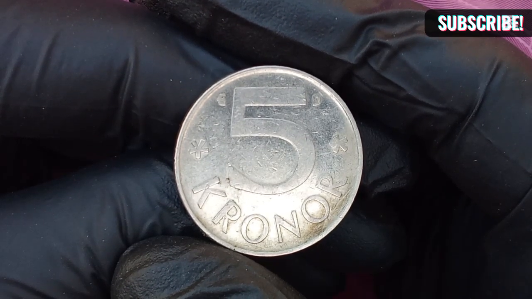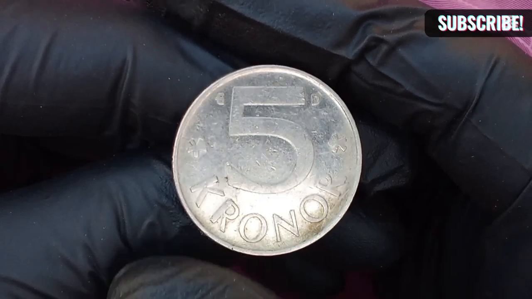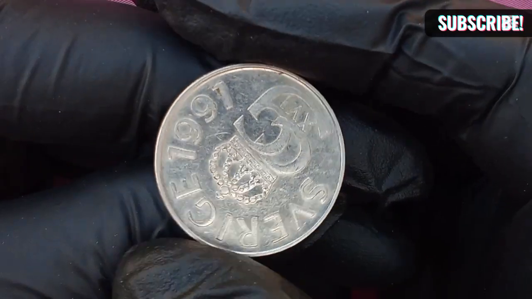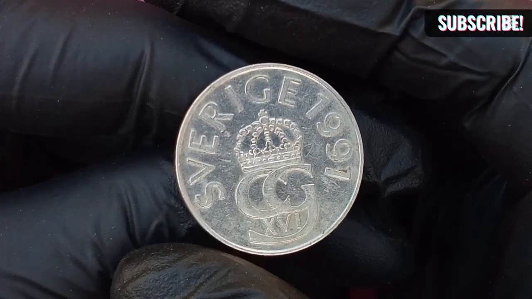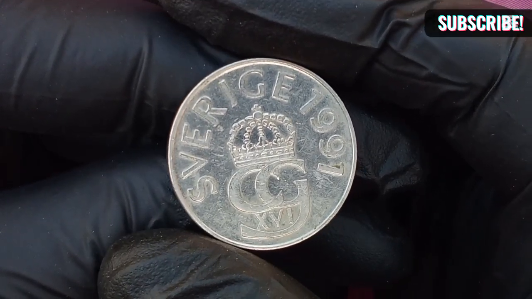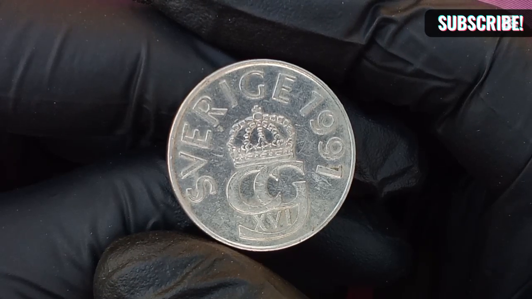The end of the 5 kronor coin. By the 1990s, the 5 kronor coin had largely been replaced by newer designs and eventually ceased production. However, its legacy endures in the memories of those who used it and in collections around the world.